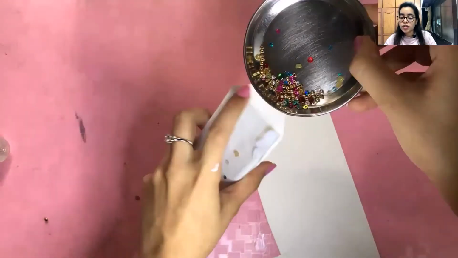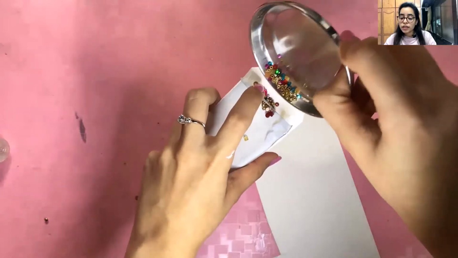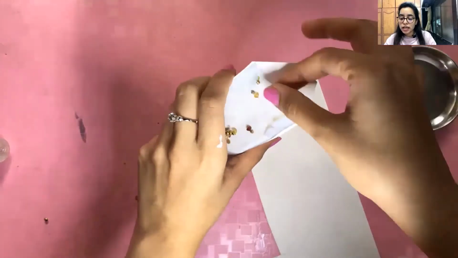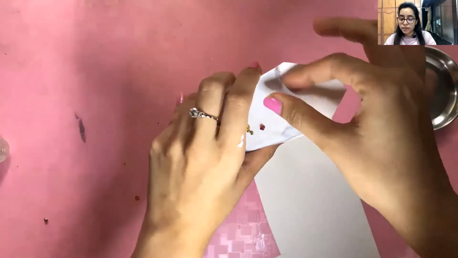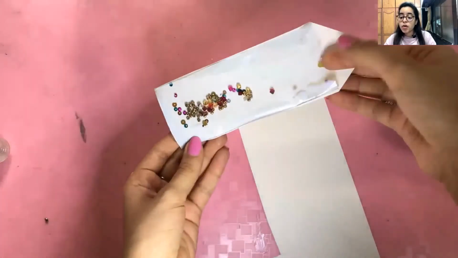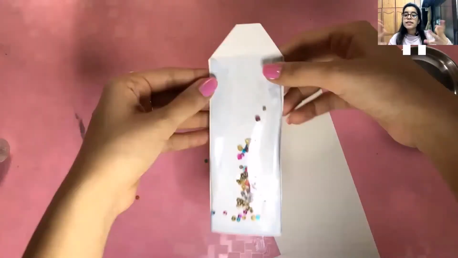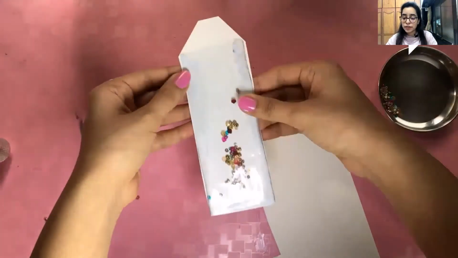Okay, so that's just the pocket that we have created, and I'm going to put all the confettis that we have over here inside this pocket slowly. If your glue is a little wet, it might be possible that all these beads get stuck to the edges. That's the reason I was asking you all to wait for a while until the glue is dried up, and then you can do it for yourself.